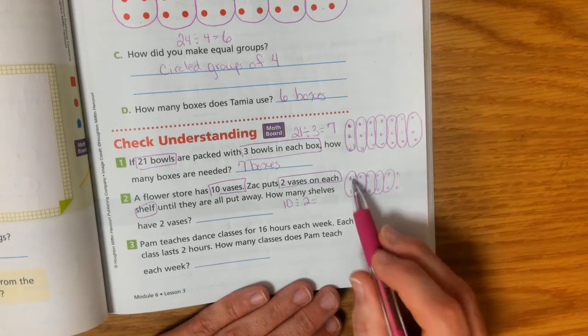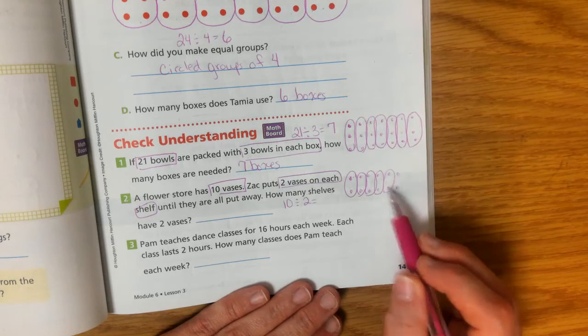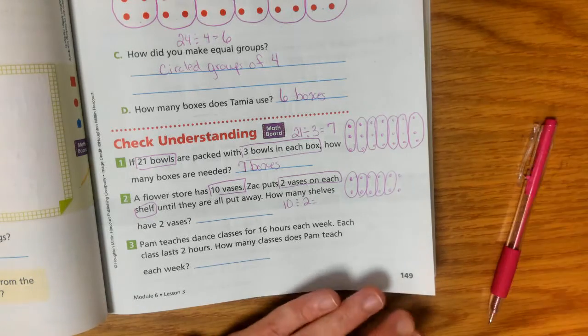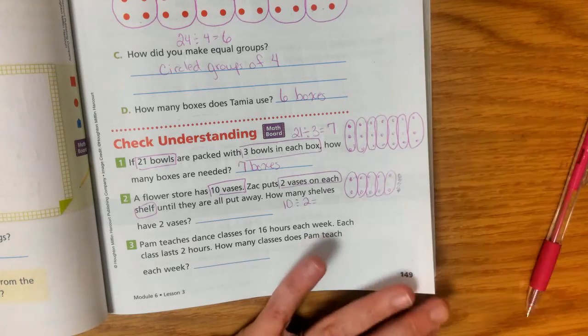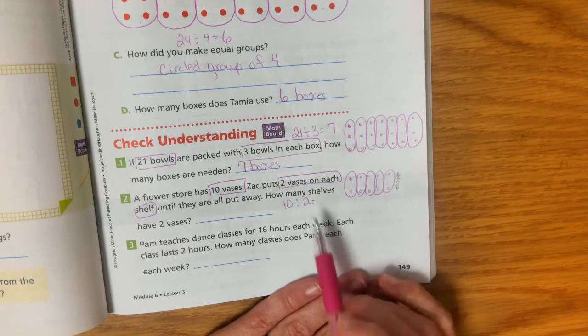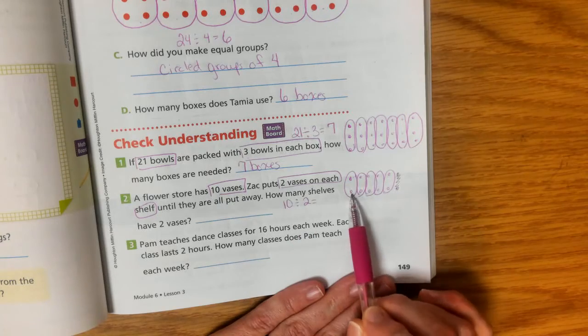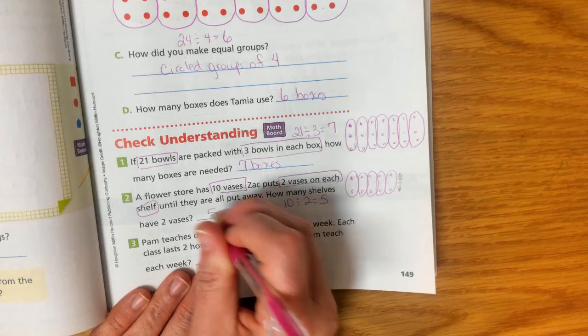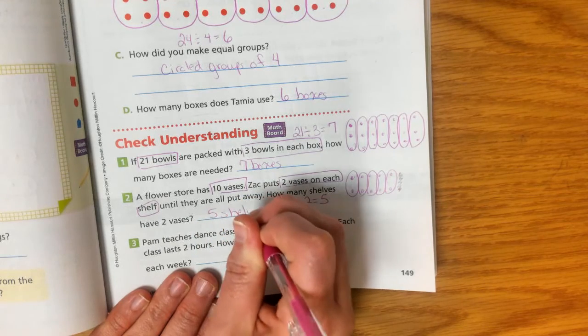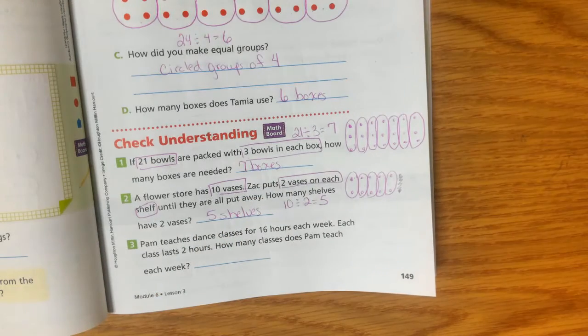Oops, I did too many. 1, 2, 3, 4, 5, 6, 7, 8, 9, 10. I am so sorry. That was my fault. I was getting ahead of myself, trying to do too many things at once. So I know that 10 divided by 2 is 1, 2, 3, 4, 5. So there are 5 shelves with 2 vases on each shelf. Sorry about that.